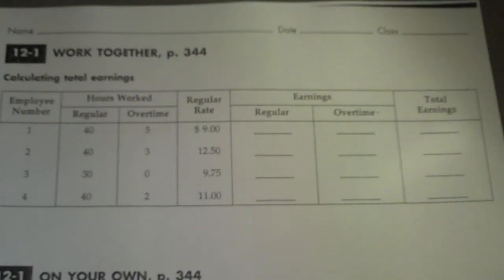This is Work Together 12-1 in your textbook page 344 and your workbook page 309. This is dealing with payroll and time cards. They have some terminology in the chapter.